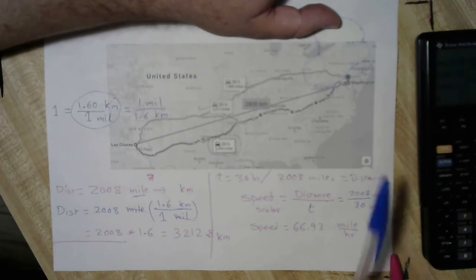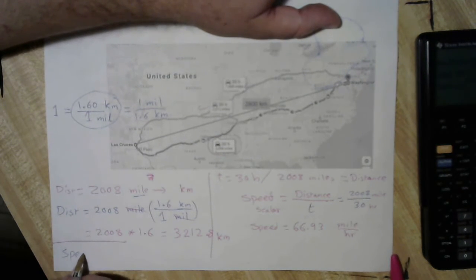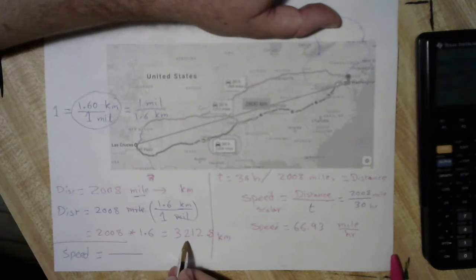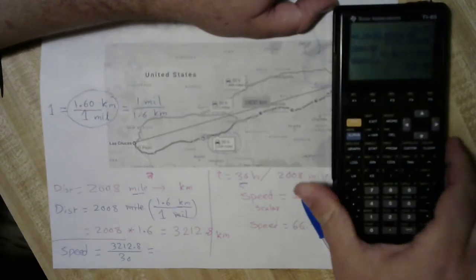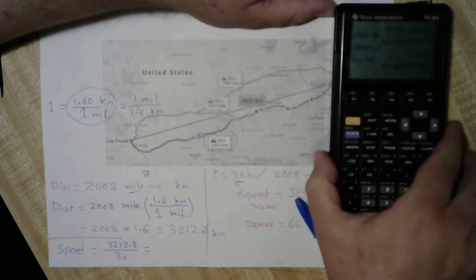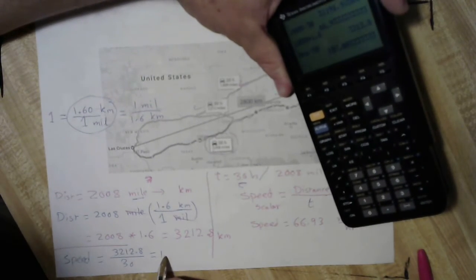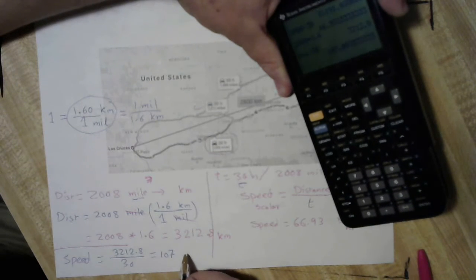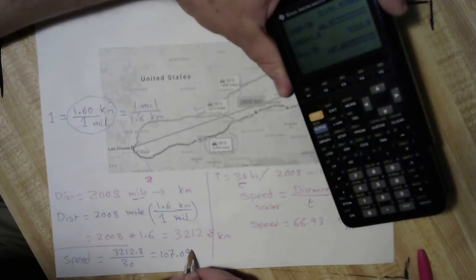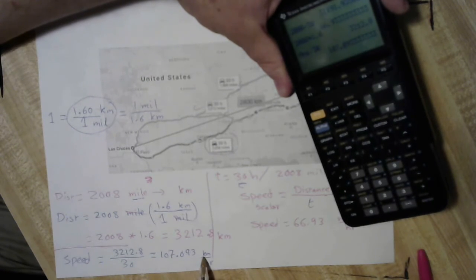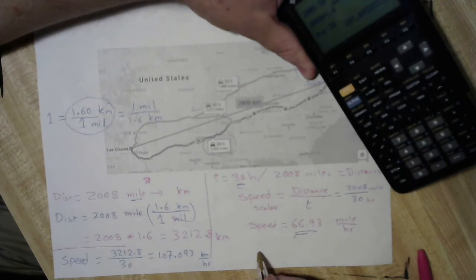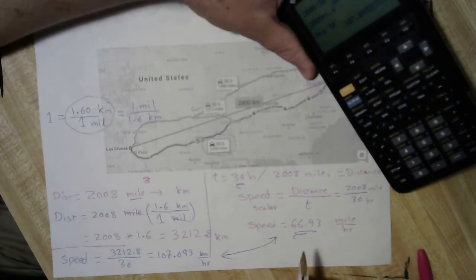So if I need to calculate the speed, it will equal to the distance, which is 3212.8 divided by 30 hours, will equal to 107.093 kilometers per hour. This is the speed in kilometers. This is the speed in miles. It is the same speed with different units.